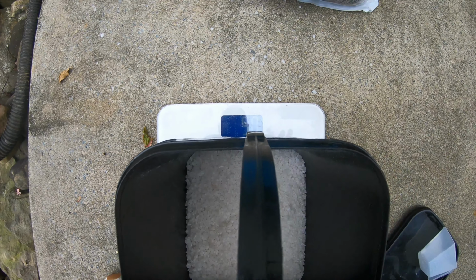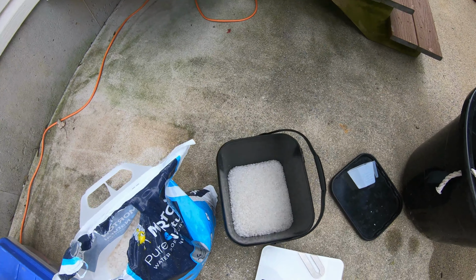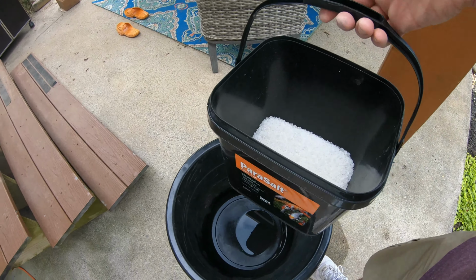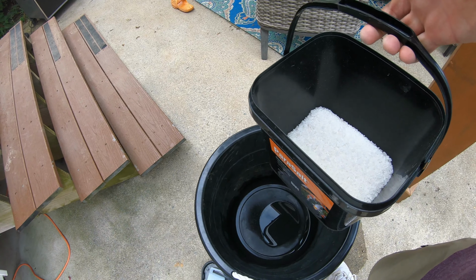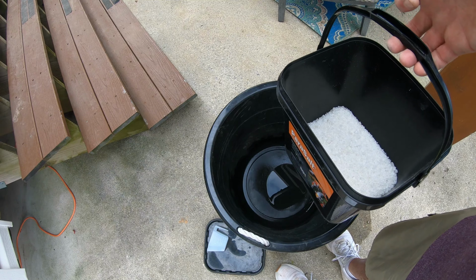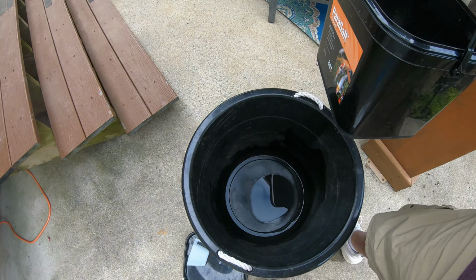Again, my scale's acting a little weird, but it should be about 5 pounds. I did back that up by weighing myself without the salt and then with the salt, so I'm pretty much dead on 5 pounds. We're going to dump the salt in here, dump some water in, let this mix up, and we'll come back and do the measurements.